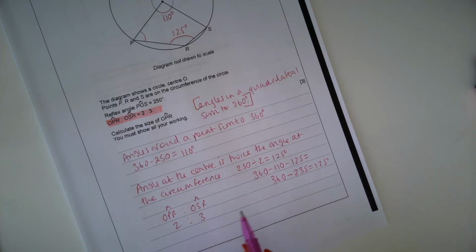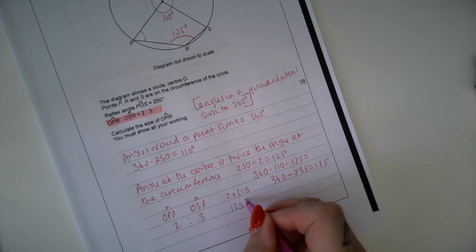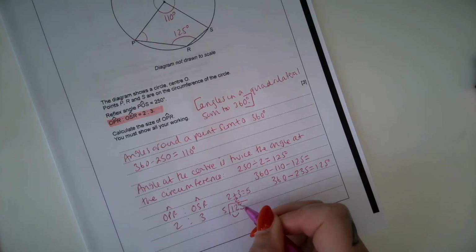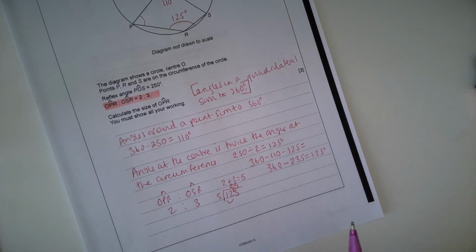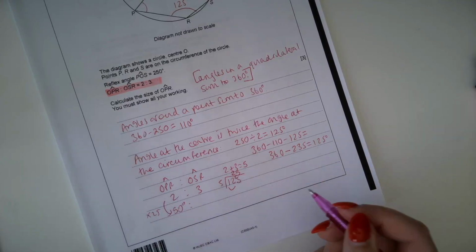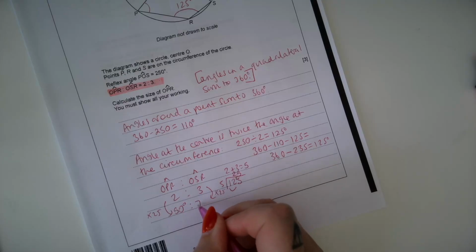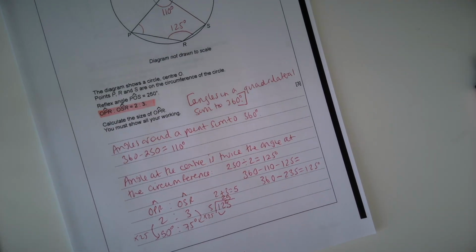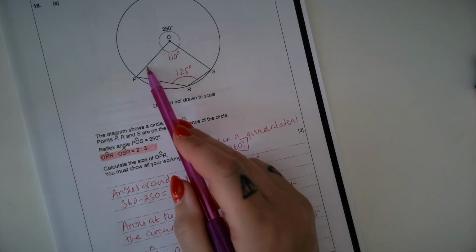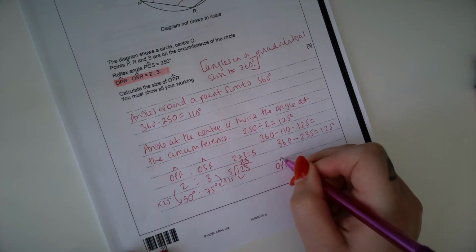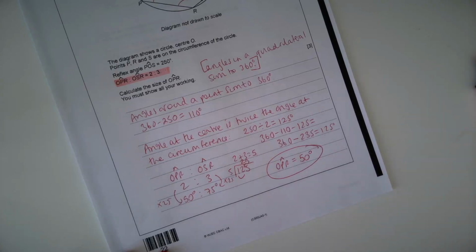So 2 to 3, there's 2 plus 3, 5 parts in total in that ratio. 125 divided by 5. Well, 5 into 12 is 2, remainder 2. 5 into 25 is 5. So each part of that ratio is worth 25. So 2 times 25 means that's 50 degrees, and 3 times 25 means that's 75 degrees. Now the question asks us to find angle OPR, so it's this part of the ratio. So make it nice and clear for them. Angle OPR equals 50 degrees.